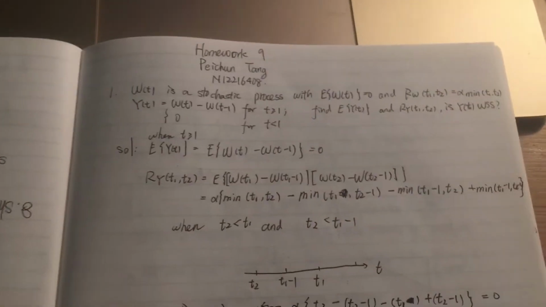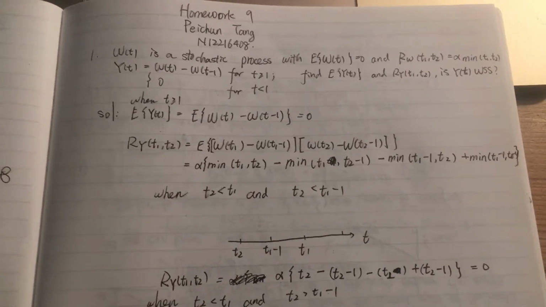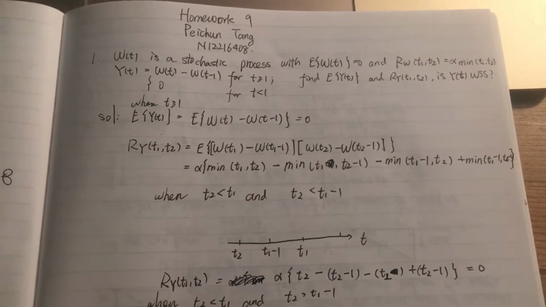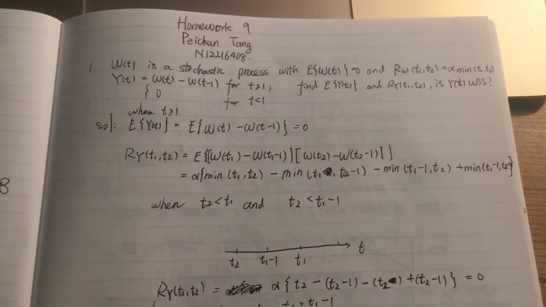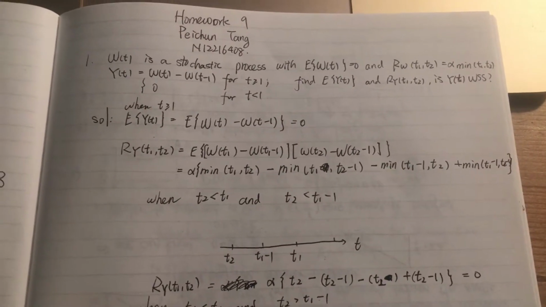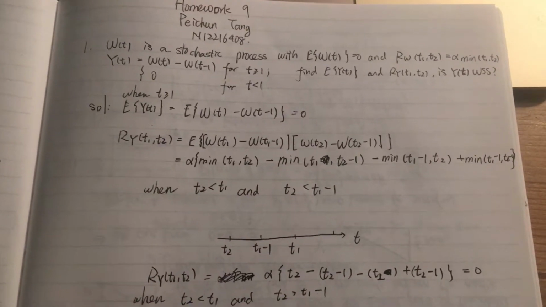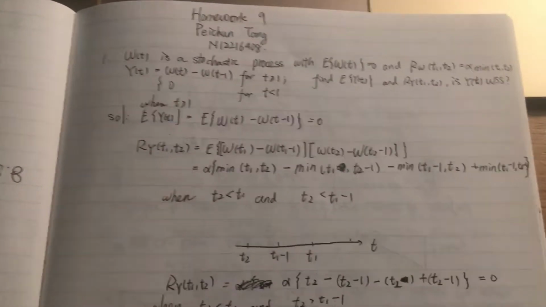The first video is about the first question. The problem setting is that W(t) is a stochastic process with expectation E[W(t)] equal to 0, and R_W(t1, t2) is equal to alpha times the minimum of t1 and t2.